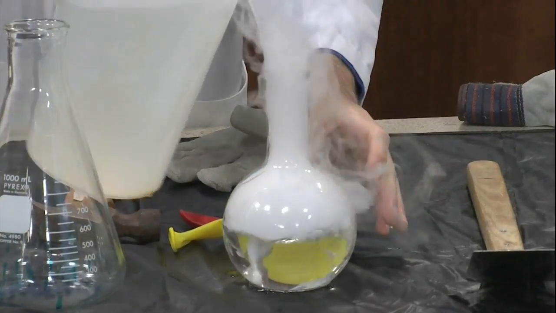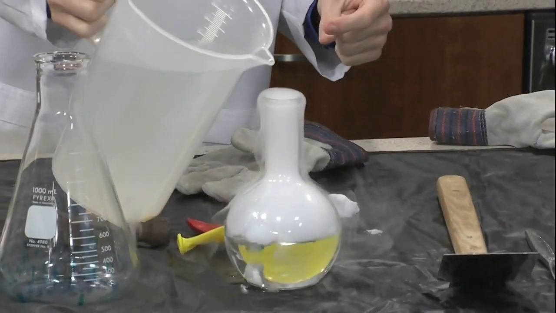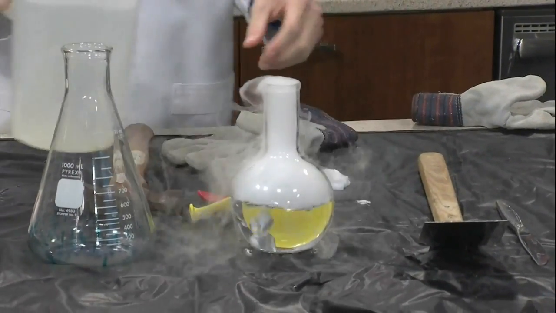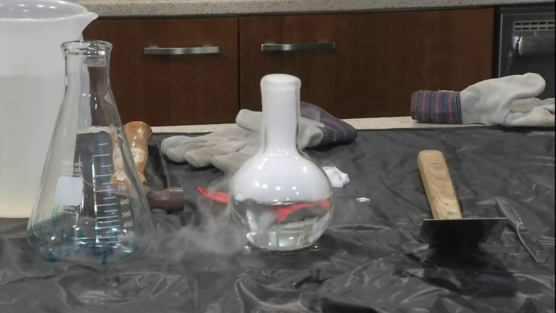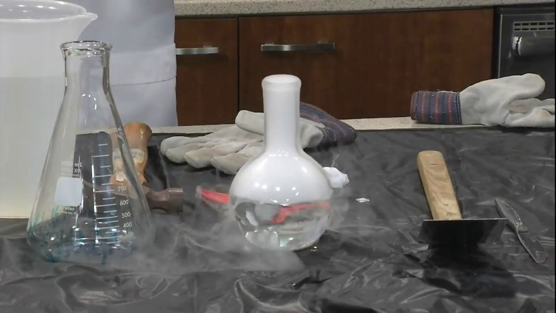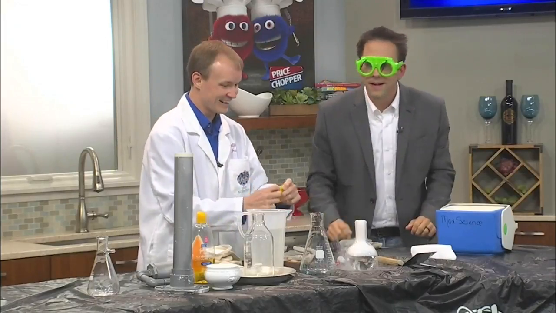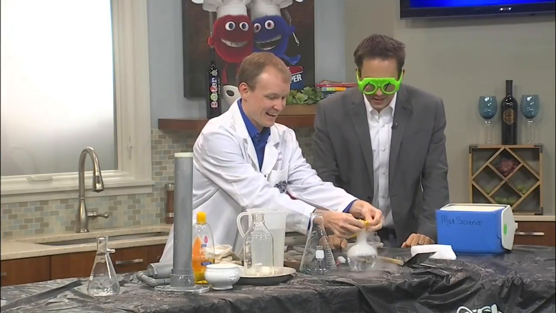Yeah, maybe. I need an excuse to put on these fantastic safety goggles. I don't know if you guys can see these at home here. Hold on. There we go. Guys, I'm ready for anything that Jetpack Jason's going to throw at me.